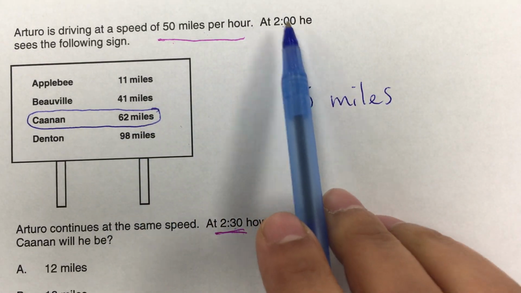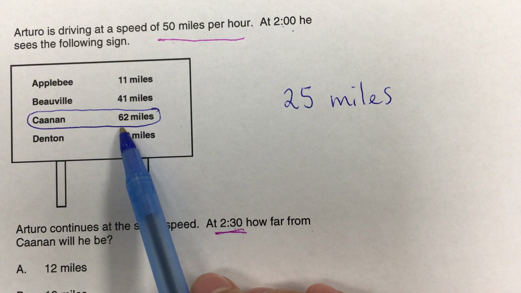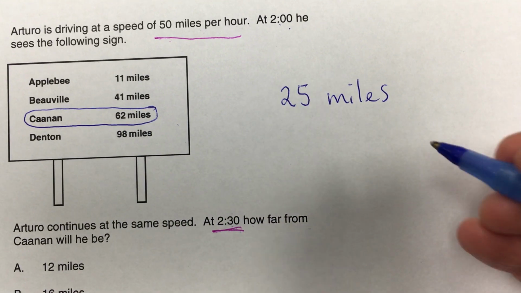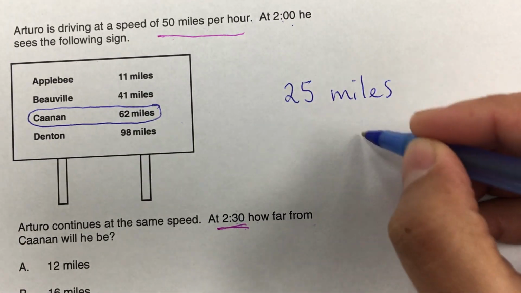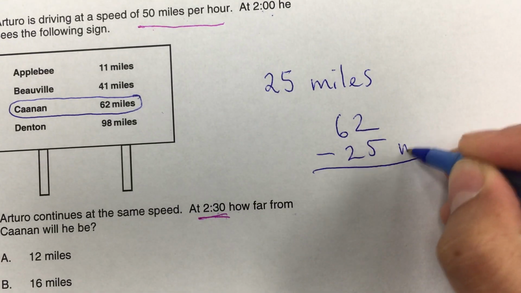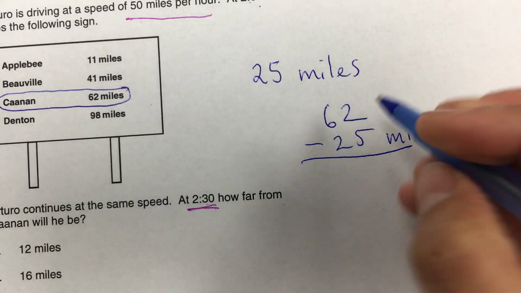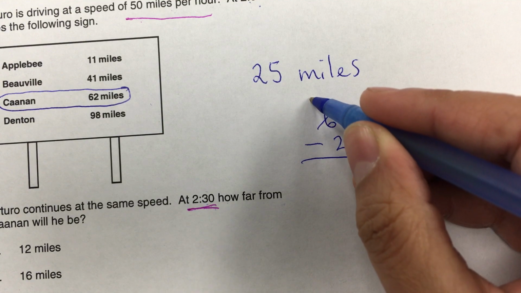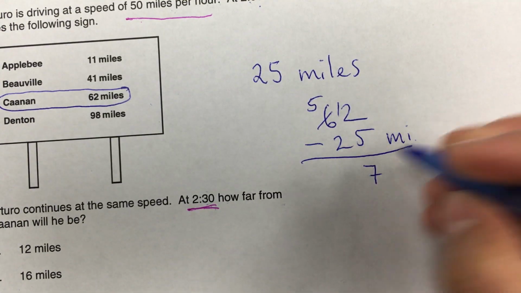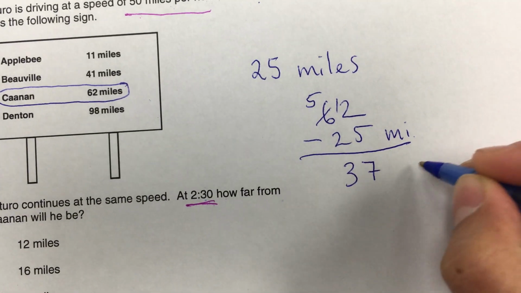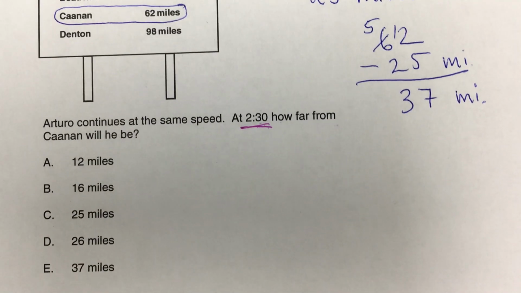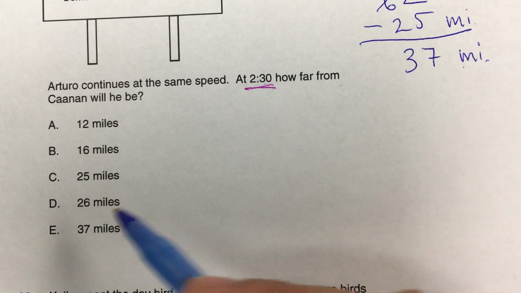Back there at 2, there were 62 miles left, but now because he drove this many miles, he has less to drive. So from the 62, we're going to subtract those 25 miles that he already drove, and we're going to get, we borrow, 12 minus 5 is 7, 5 minus 2 is 3, and so that's how far he is from Canaan, which is letter E.